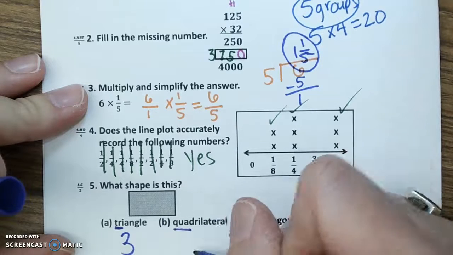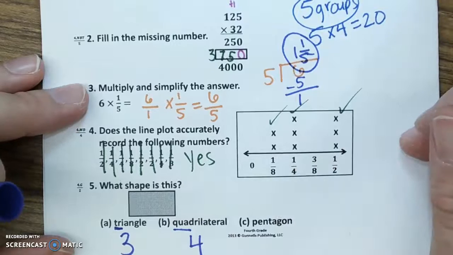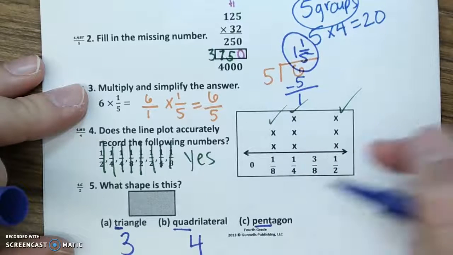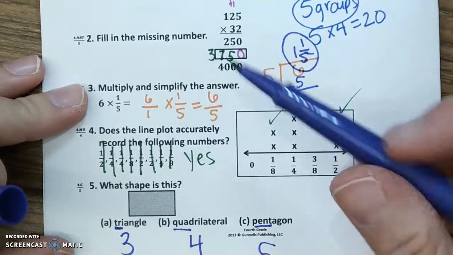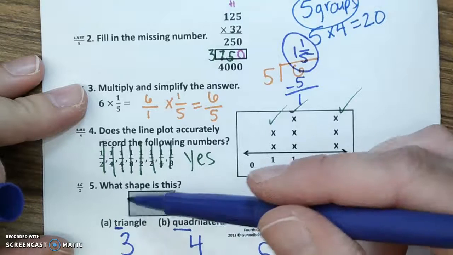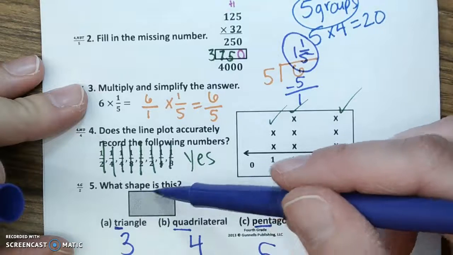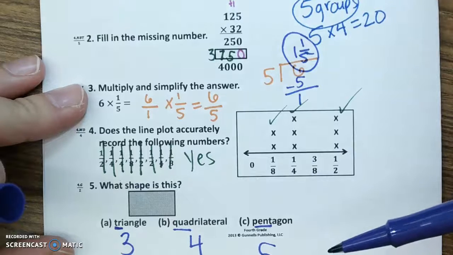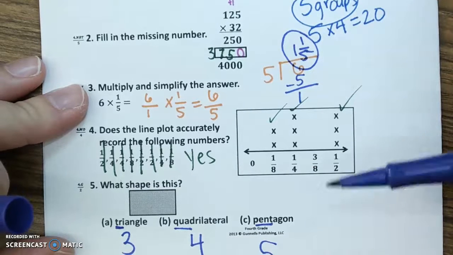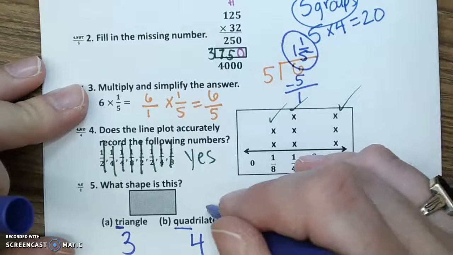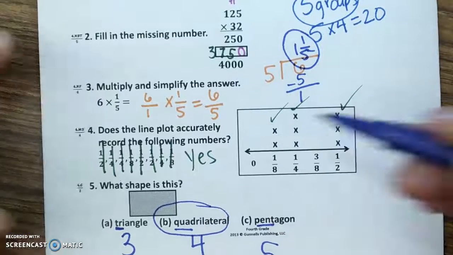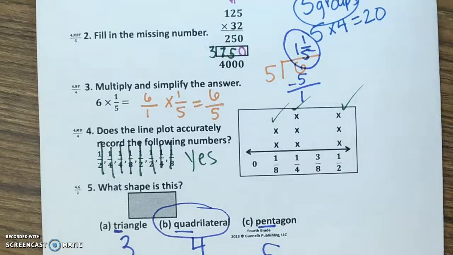Quadrilateral, quad means 4 sides. And then pentagon, pent means 5. So if you look at your shape, we know it's a rectangle. It has two sides that are congruent on both sides. One's longer than the other. So the answer here would be quadrilateral. All right, guys, check your answers.